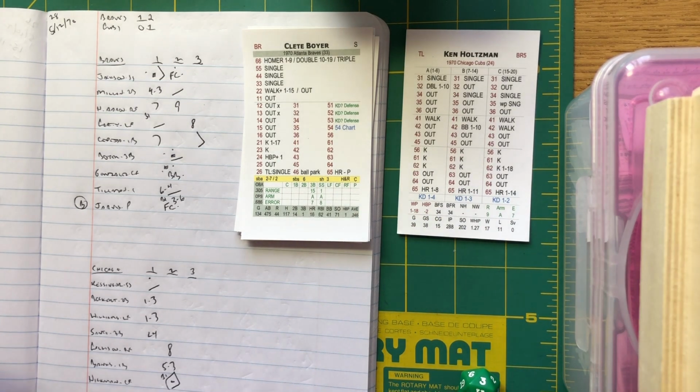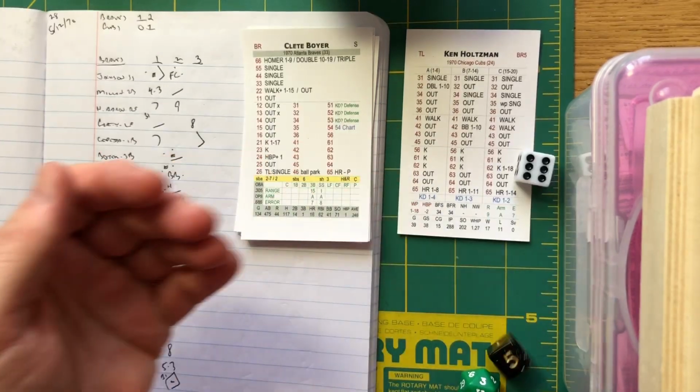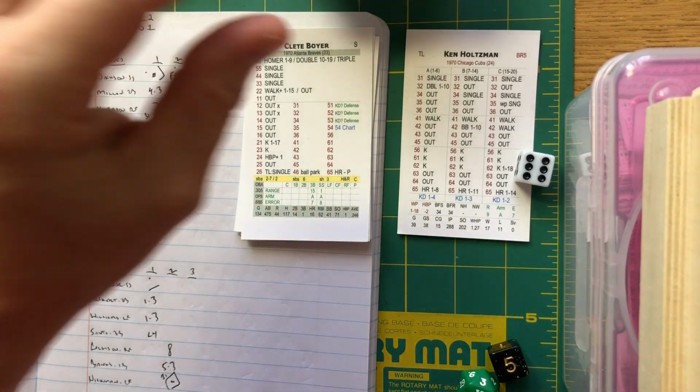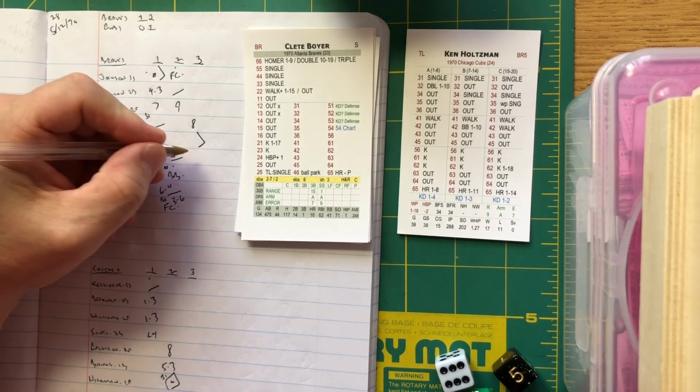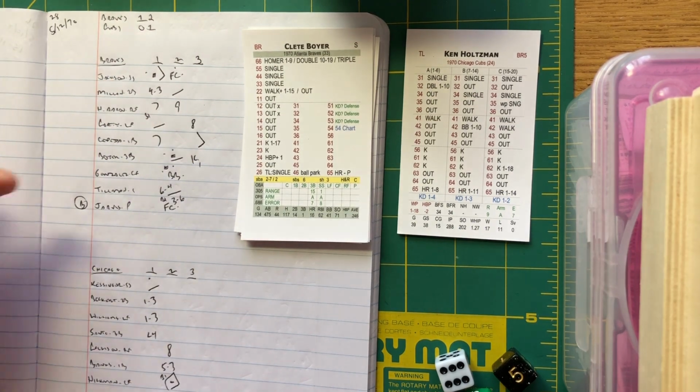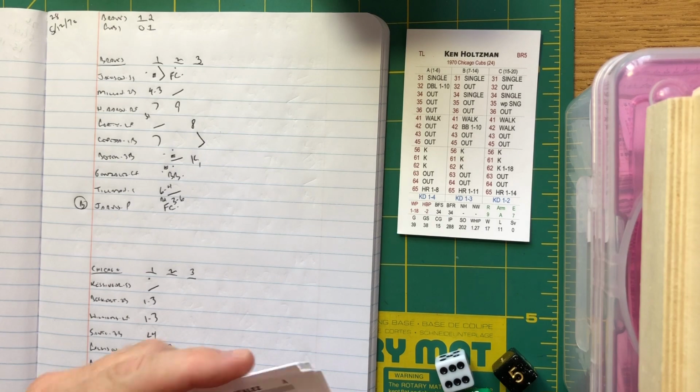Boyer at the plate. He singled and scored last inning. The pitch from Holtzman. Struck him out on a bender. First strikeout for Holtzman. 2 gone in the 3rd.